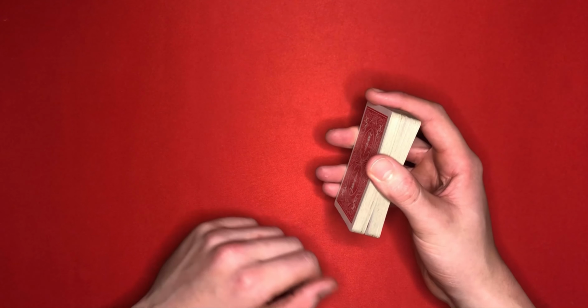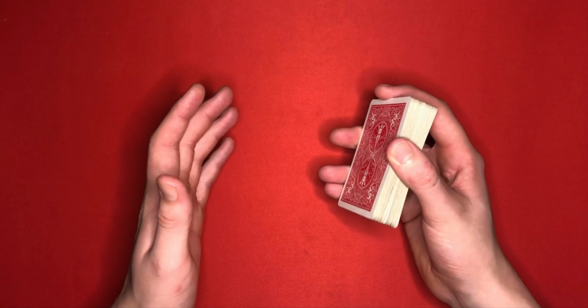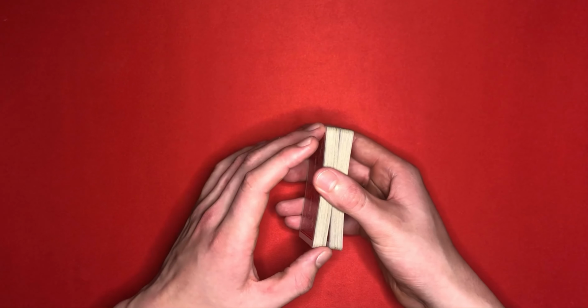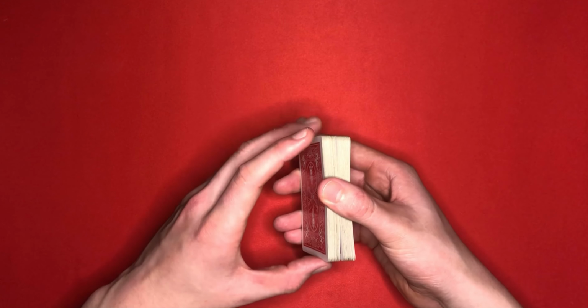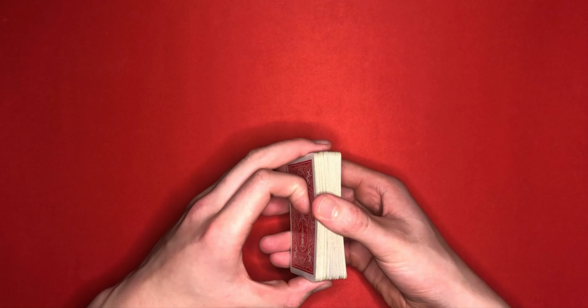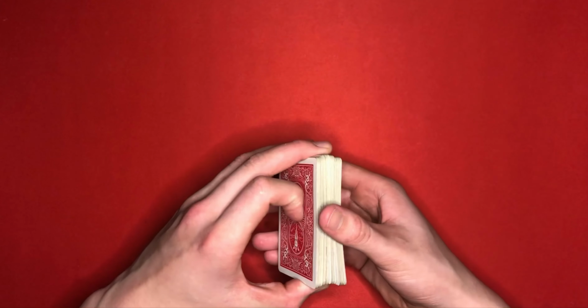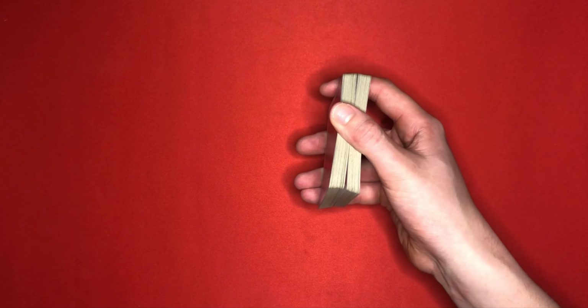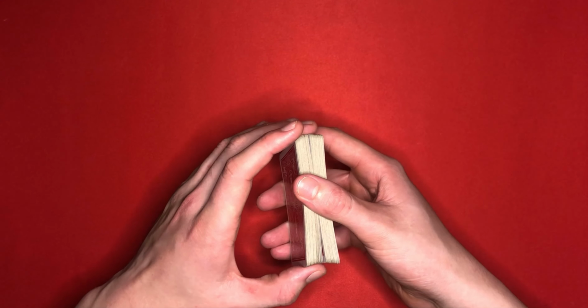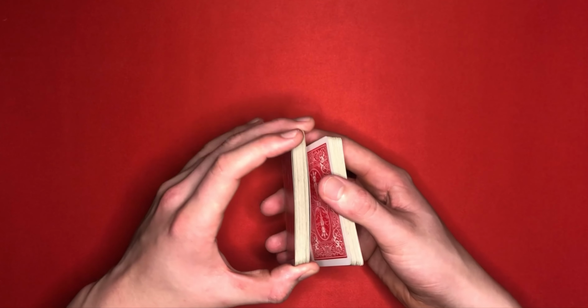Now you want to tell the spectator that there are some cards that are back to face, some cards that are face to back, and some cards that are back to back. So you go above the gap, back to face, go underneath, face to back, and then only on that gap will be back to back cards, okay? And that's how you're going to convince them that the cards are completely messed up.